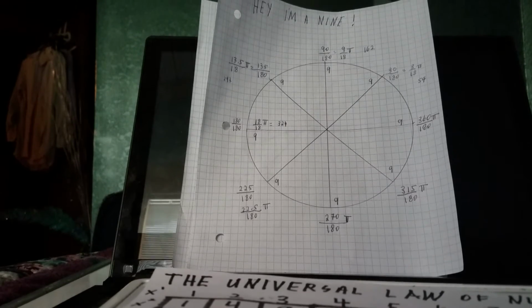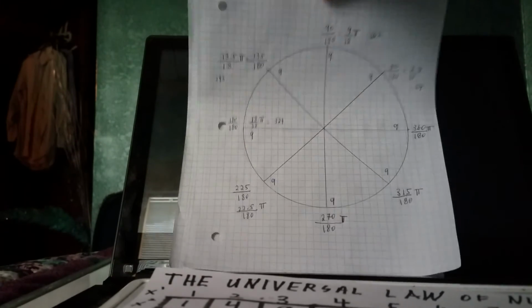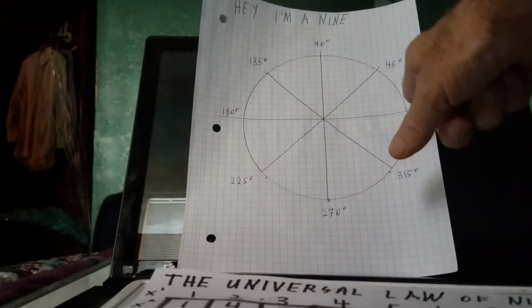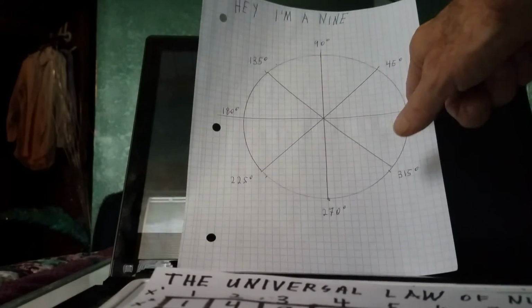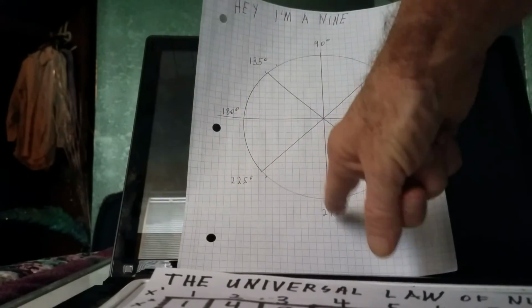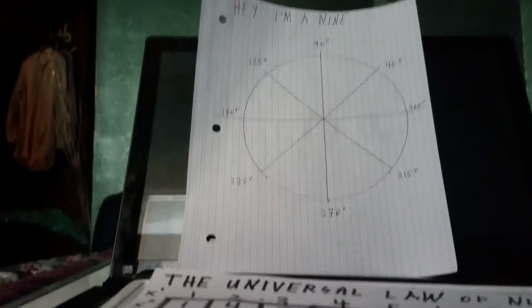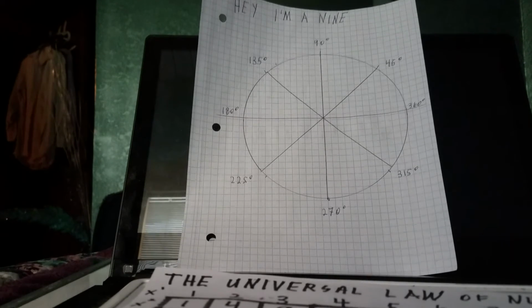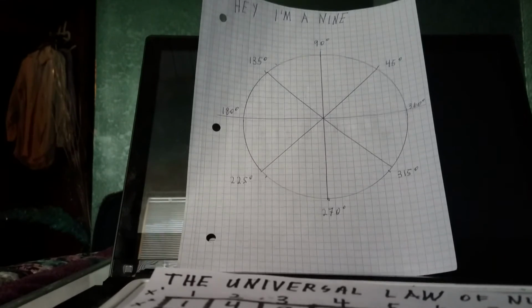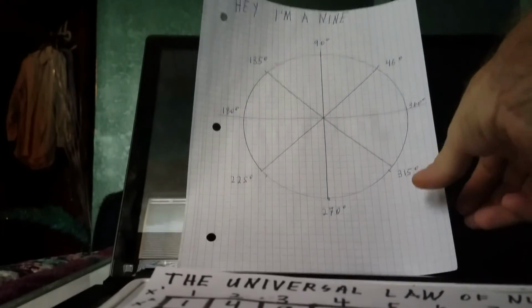So that's when we divide the circle up in 45 degree increments. Okay, so I'm just going to show it to you without that, but if we just do 45 degrees, 90 degrees, 135, 180, 225, 270, 315, once again, the thing is shouting out at us, hey, I'm a 9. Okay, and I believe you.